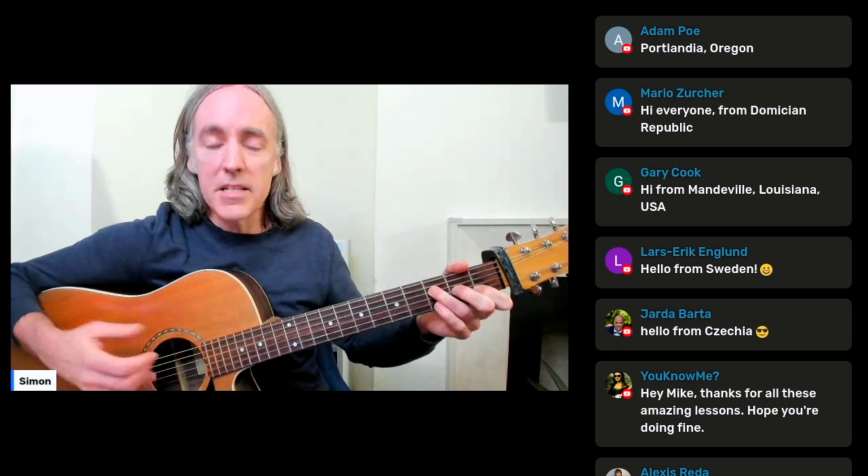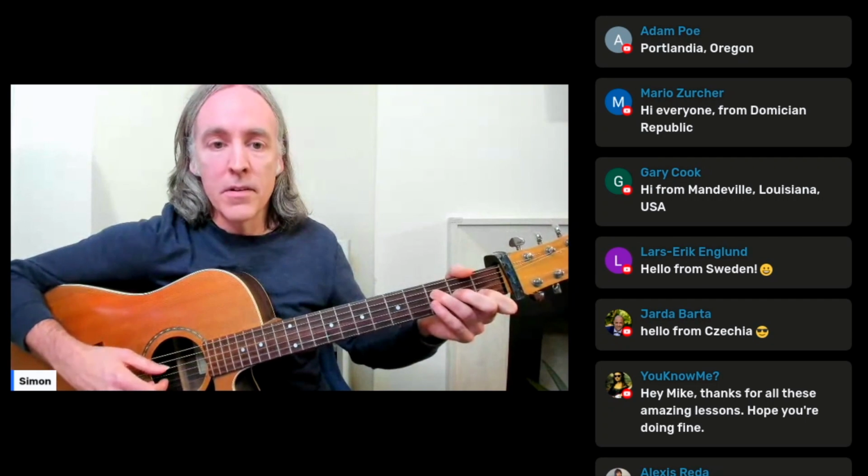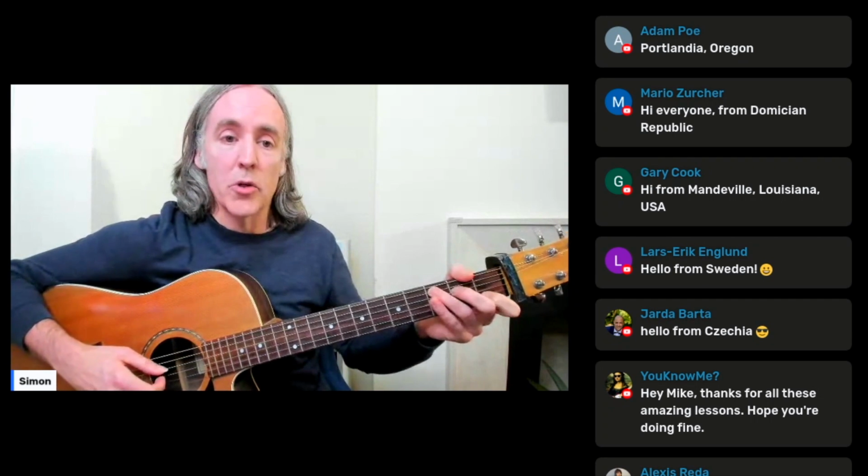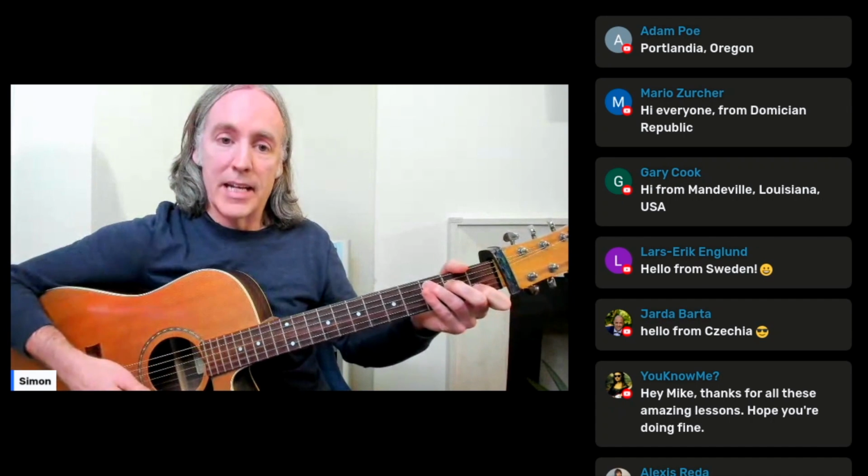It doesn't have to be the 3rd. You could really do it with any note in the chord. You just take the finger off, pick the string, and then hammer it back down, and you get a nice little embellishment to the chord.